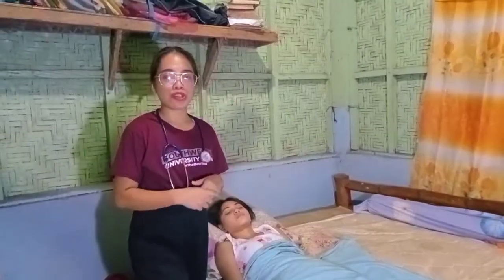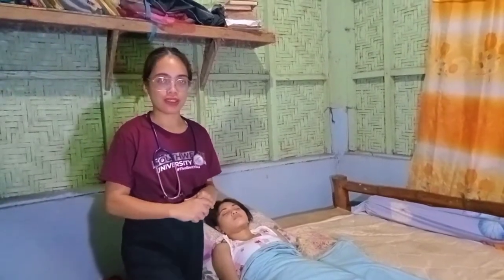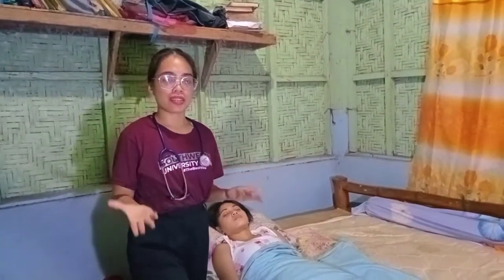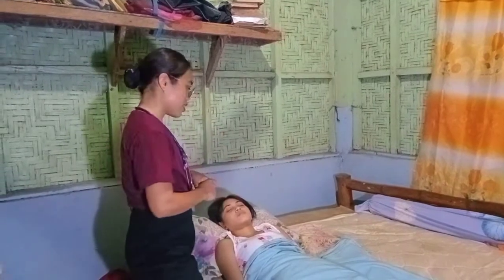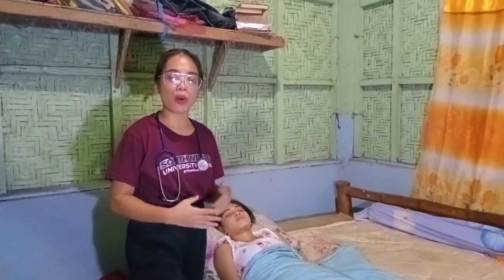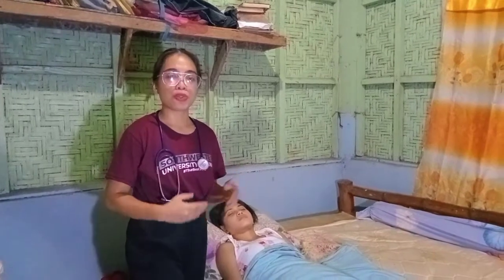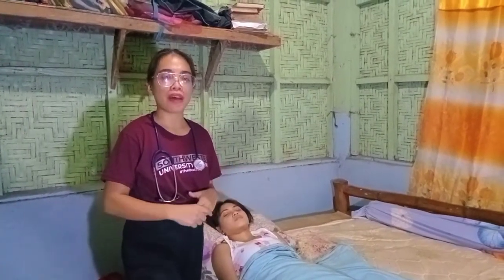Feel the amplitude for strength and thrills. The next thing that we should do is to auscultate the carotid arteries using the bell of the stethoscope. Listen for a bruit. A bruit is a blowing or swishing sound that is produced by turbulent blood flow from a narrow vessel, which is indicative of occlusive arterial disease.